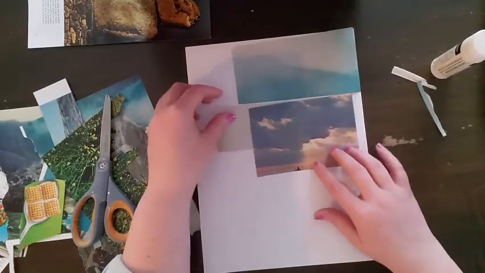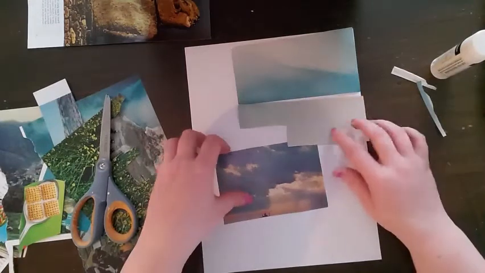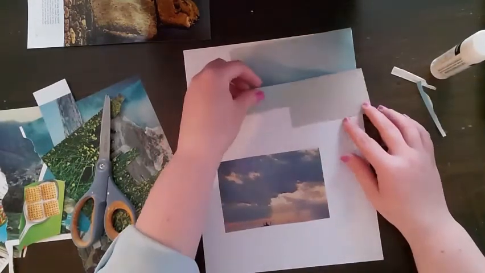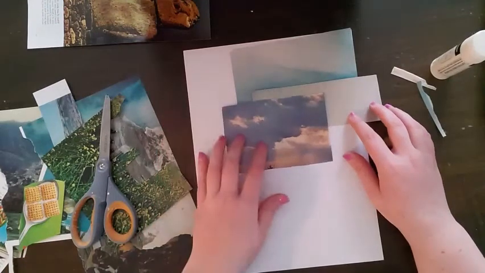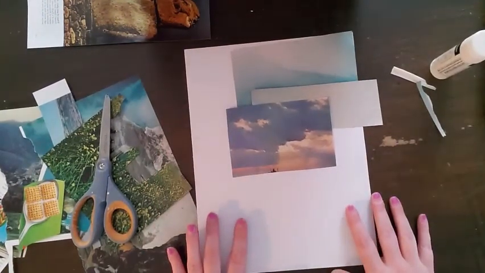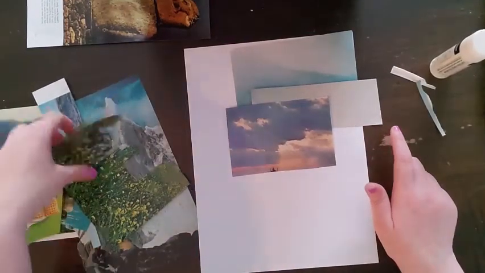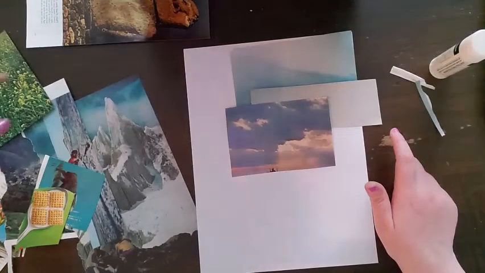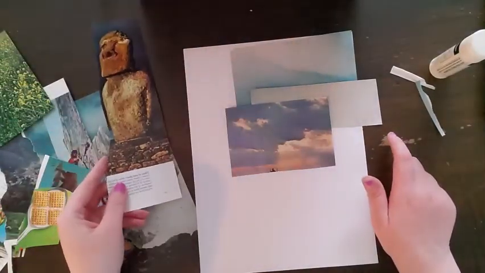trimming the edges. So let's see, I'm going to start to arrange. And this I think is the fun part, when you start to pull everything together. So I'm looking at this so far from my background, and like I said, it's okay if you have some pieces hanging off, because we're just going to end up cutting it down to whatever fits.